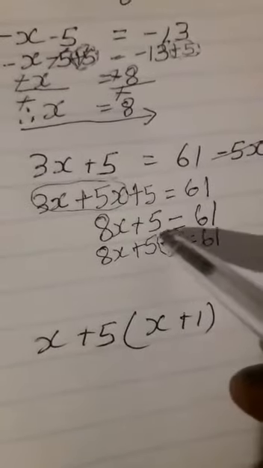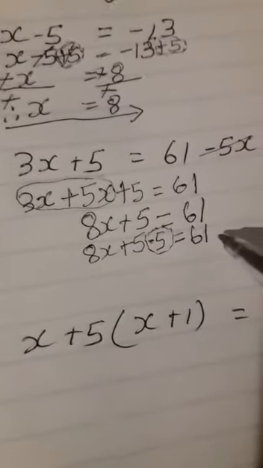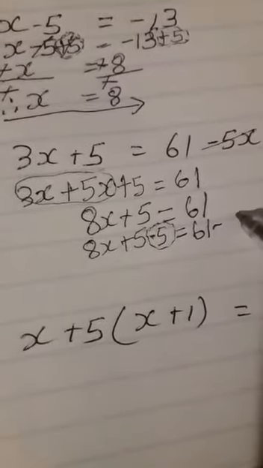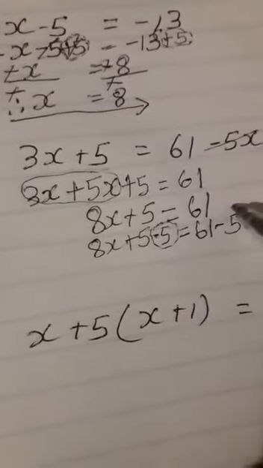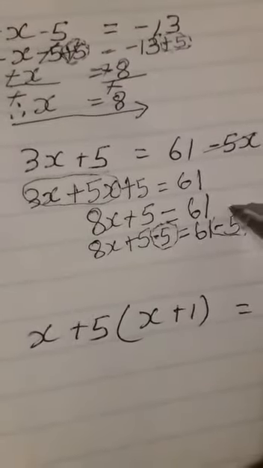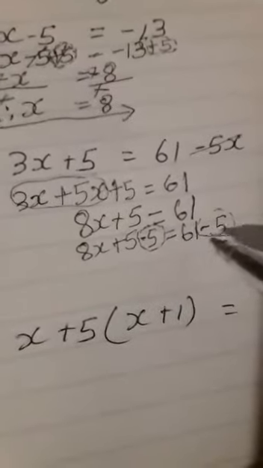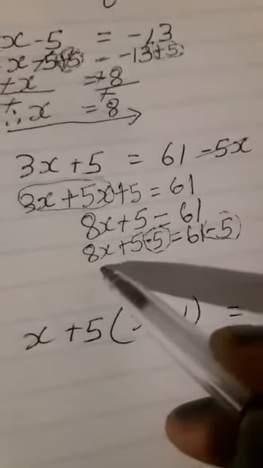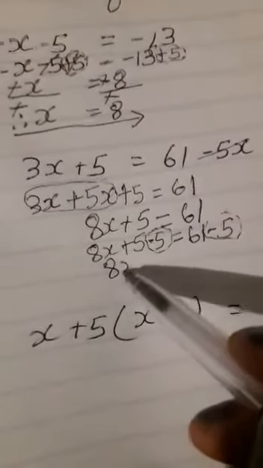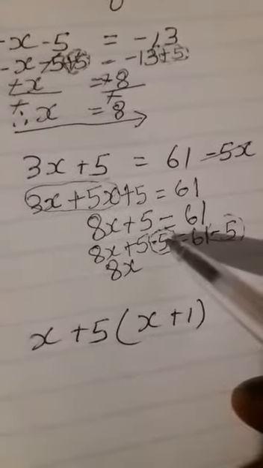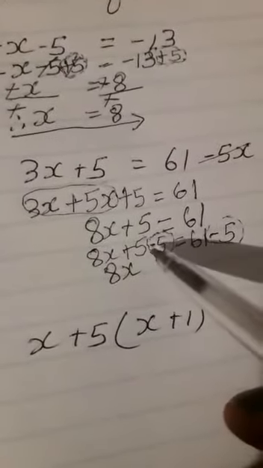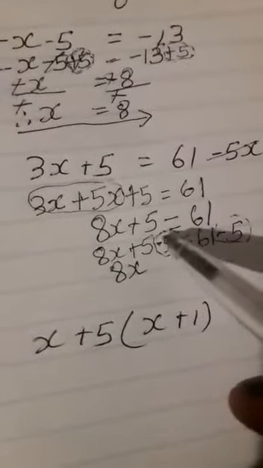What you have done on the left hand side must also be done on the right hand side. So you also write this negative 5 on the right hand side. Then you say 8x positive 5 plus negative 5. You subtract 5 from 5, it's 0.